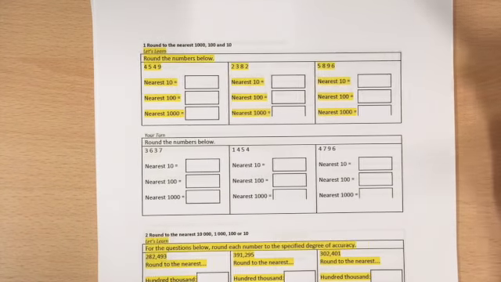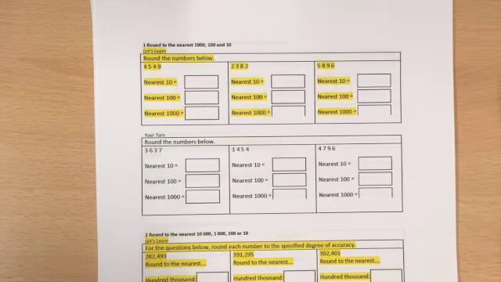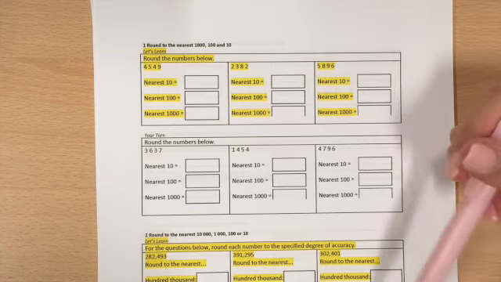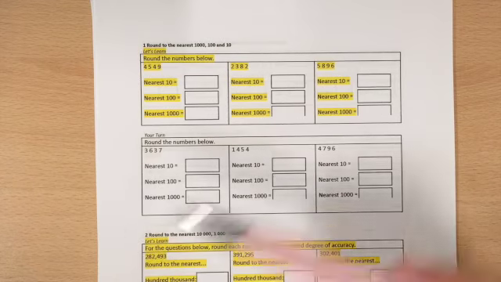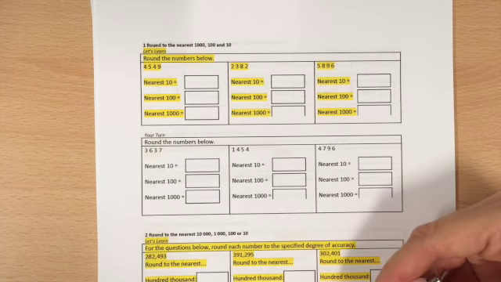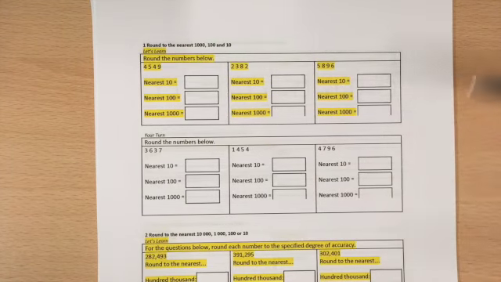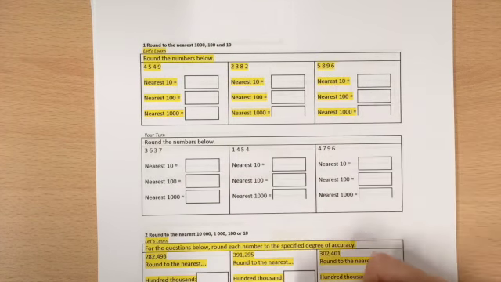This week's homework is on rounding to the nearest 10, 100, 1,000 and 10,000. I'm going to go through the questions that are highlighted in yellow, the ones called Let's Learn, and then you're going to have a go at the Your Turn ones, okay? You can fill in my answers on your sheet, that's absolutely fine, and then you need to do your own. So you've got this sheet and that's what you need to fill in for me.